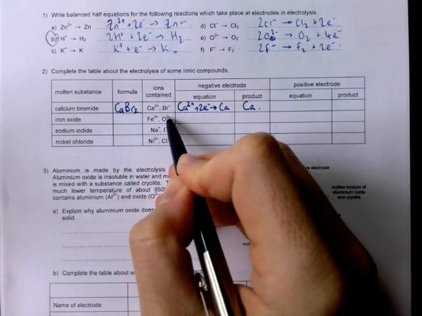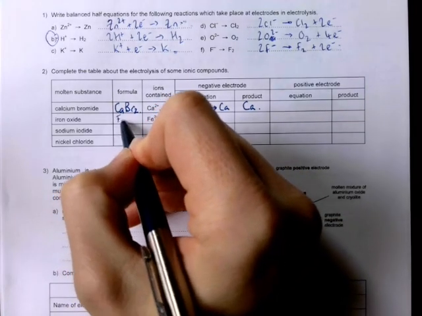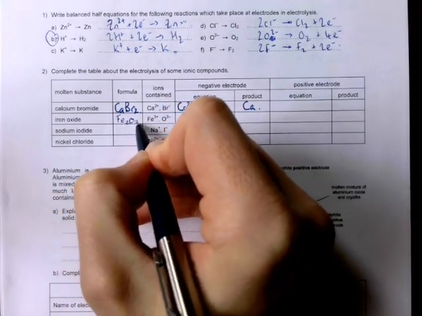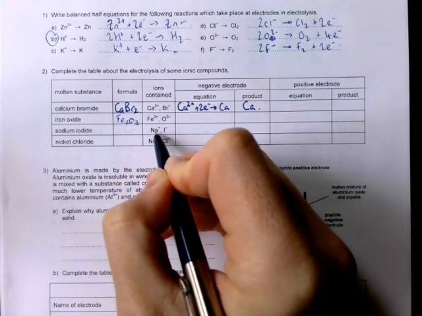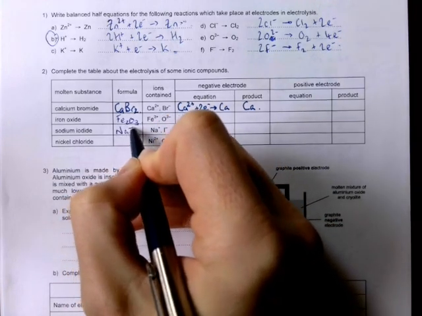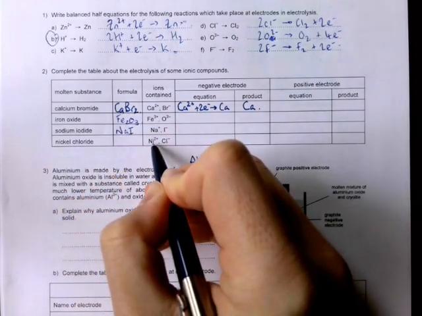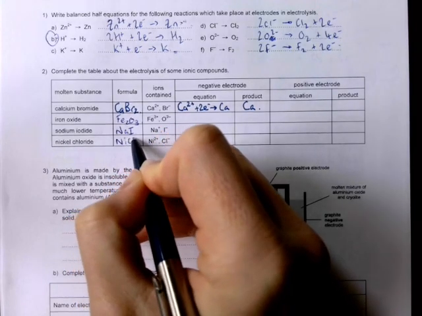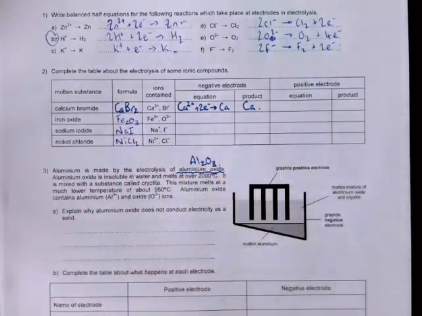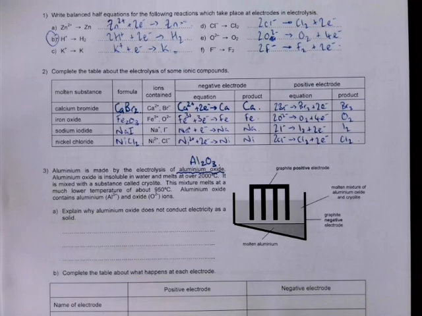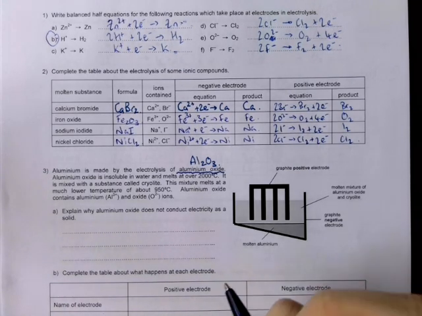If this is a 3 plus and a 2 minus, it must be Fe2O3, NaI, nice and easy, and this one's going to be NiCl2, and then the equations will be, so those are your equations. All right, again, notice the pattern.